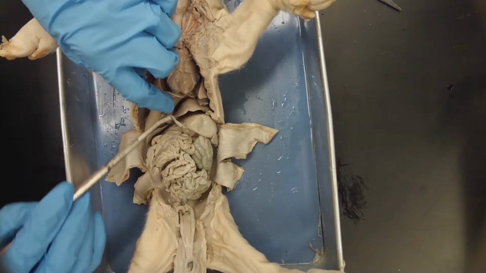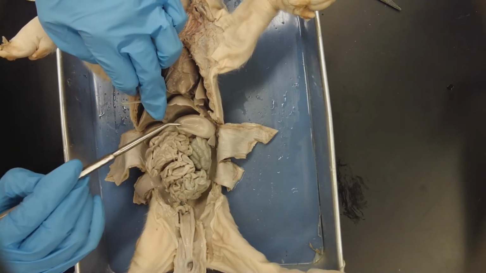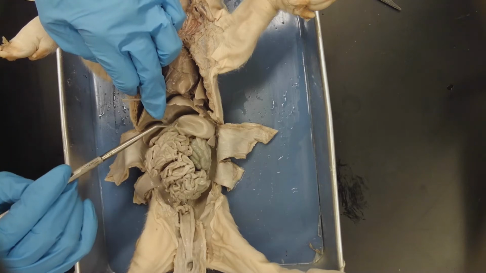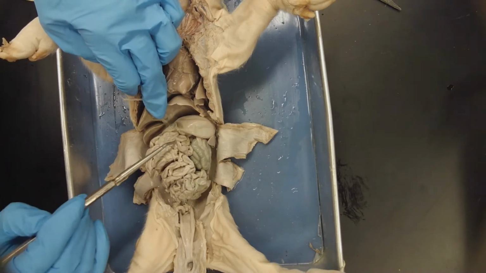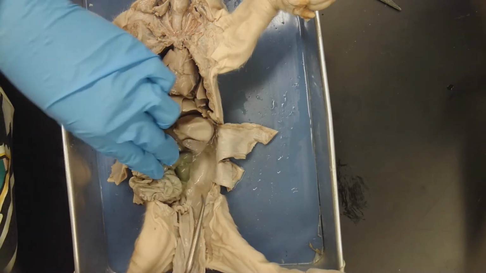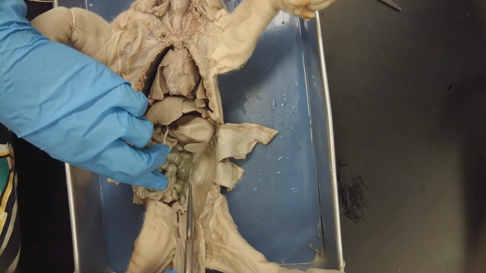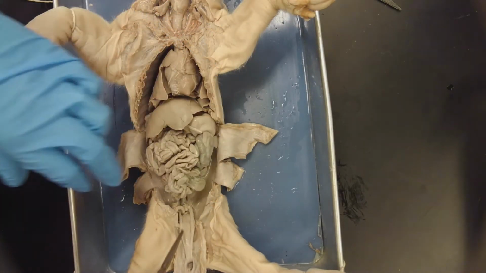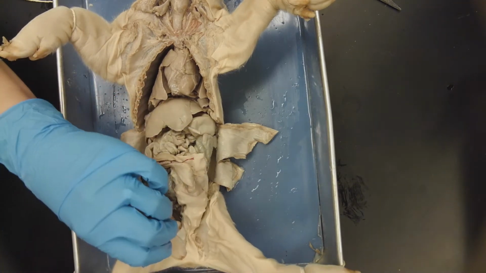Here I am lifting the smooth gray liver so we can see the stomach. The stomach lies on the left side of the body and empties its contents into the small intestine, which is made of the duodenum, jejunum, and ileum. Digesta then flows from the small intestine into the cecum, this dark green mass, and then through the large intestine, eventually exiting the body through the anus.